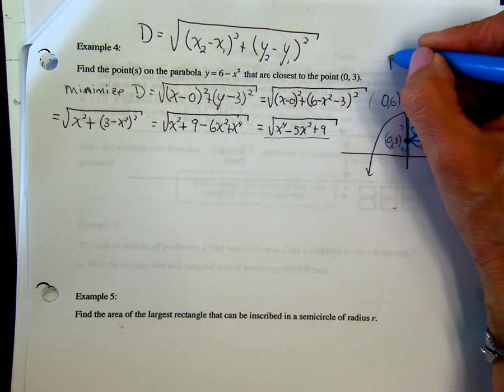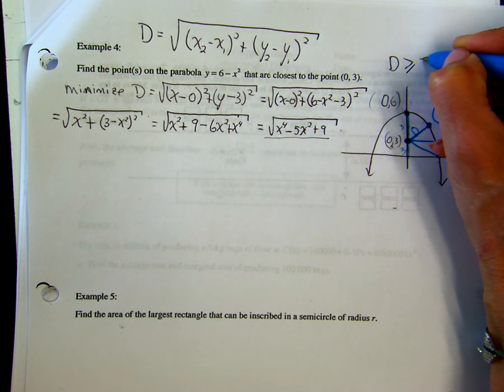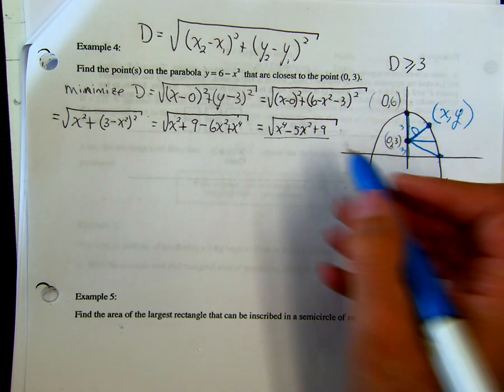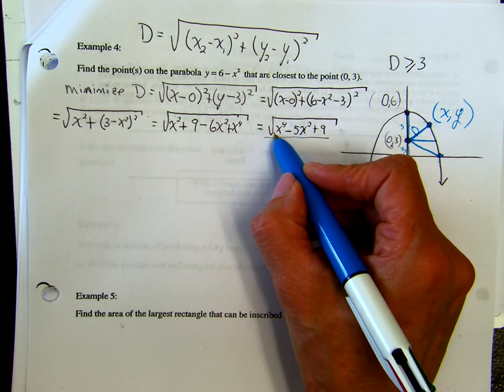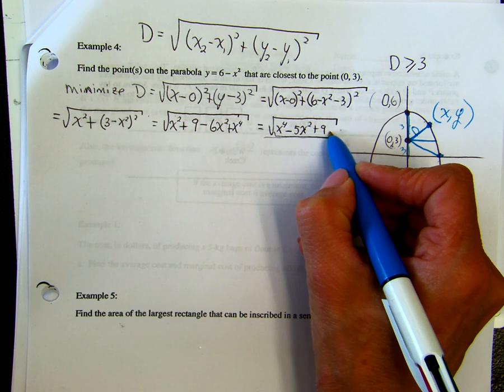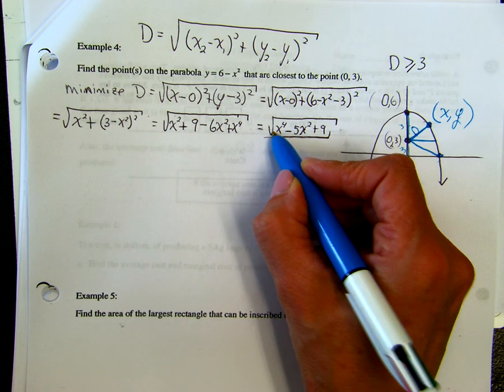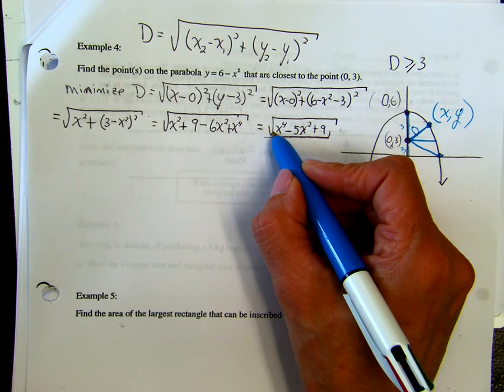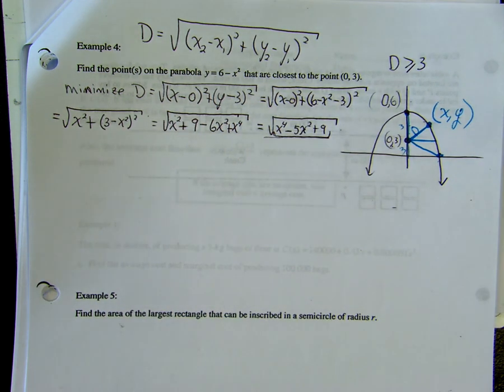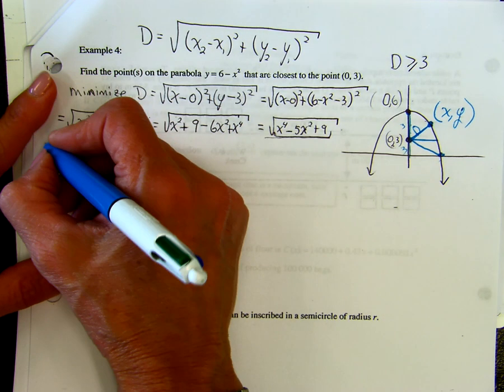So I know this, that d is bigger than or equal to 3, which tells me that if I were just to maximize what's underneath the root, that I would get the biggest number possible when I took the root. So I'm just going to simplify my problem.